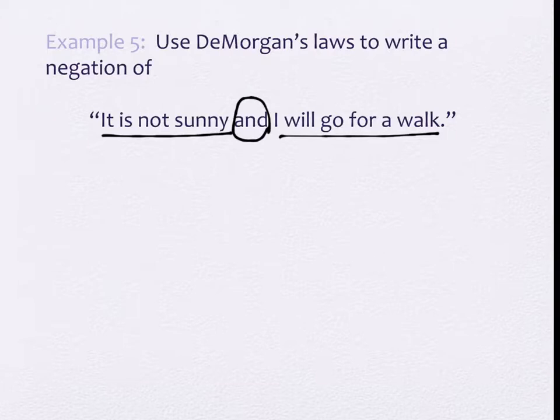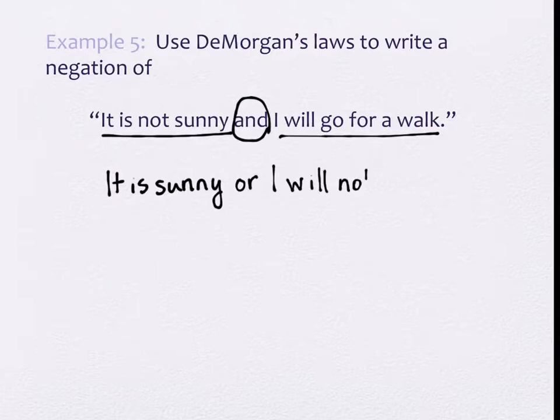So the first piece says, it is not sunny. We'll change to what? It is sunny. The and will change to or. That is the most common mistake right there, is to simply forget that one piece. And then I will go for a walk changes to I will not go for a walk.